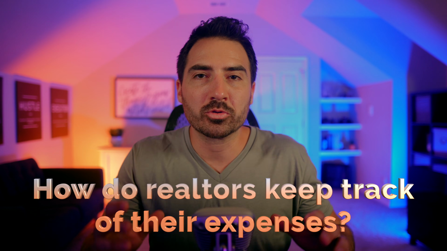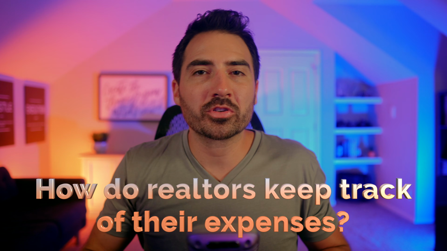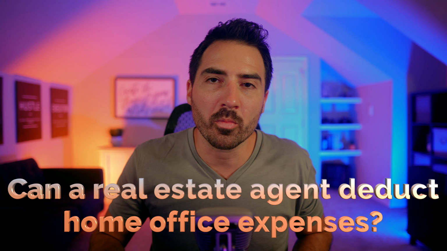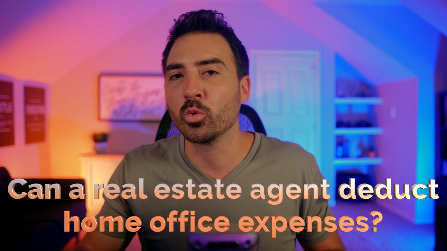How do realtors keep track of their expenses? A lot of realtors either keep track of their expenses on a spreadsheet, use a real estate accounting suite, or just use a general accounting program such as QuickBooks. Can a real estate agent deduct home office expenses? Any realtor who works from home should be able to deduct home office expenses. Generally, these are calculated by the square footage of the home office.